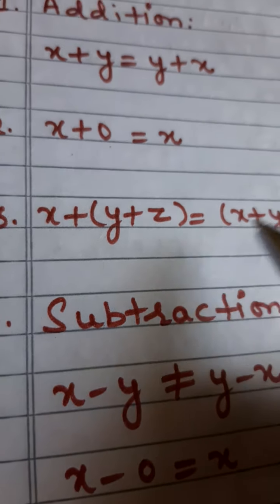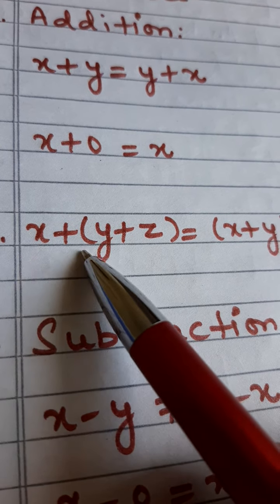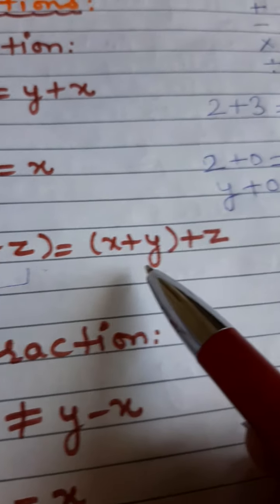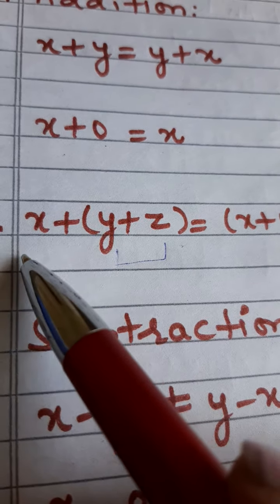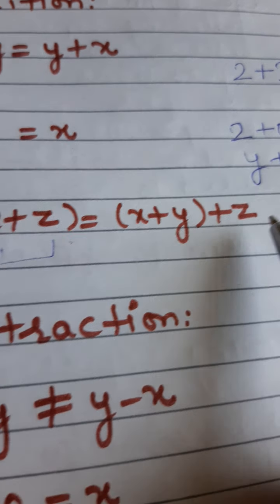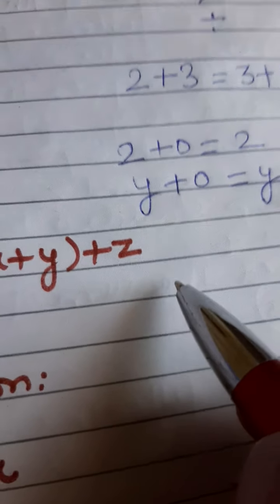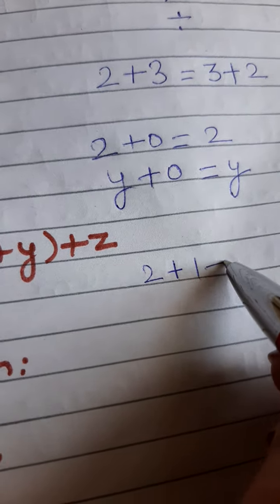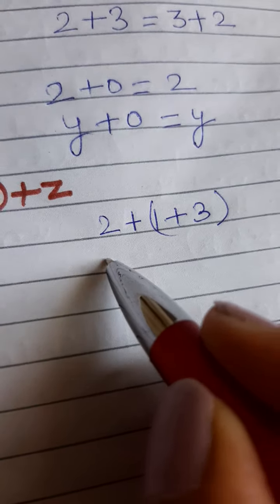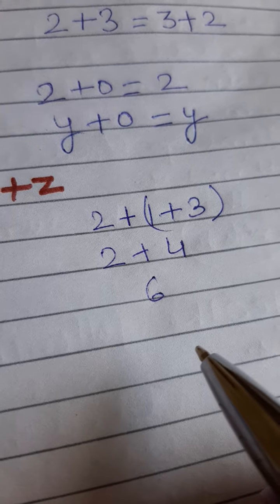The next one is the associative property. If I am adding x plus y plus z, and I am adding the first two literals first, this is equal to adding the last two first. Let us understand this by taking the example of the constants. If I am adding 2 plus 1 plus 3, and I add the first two first, it will be 2 plus 1 is 3, 3 plus 3 is 6. So the answer is 6.